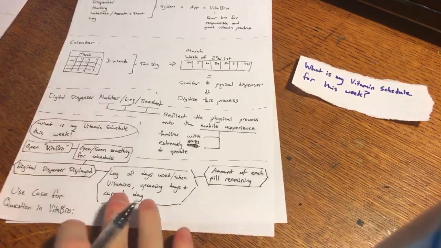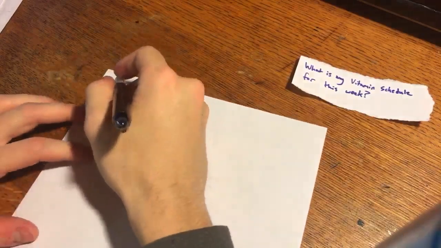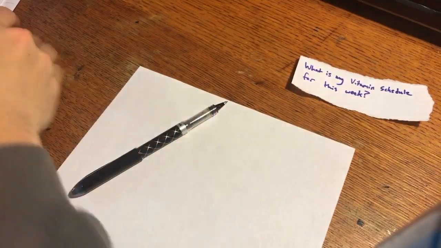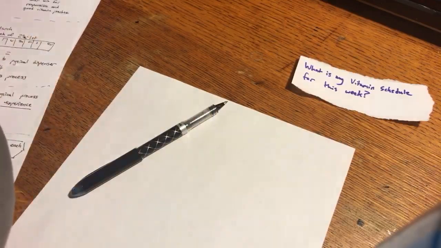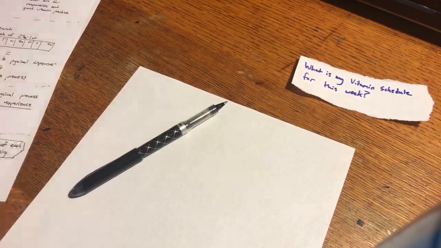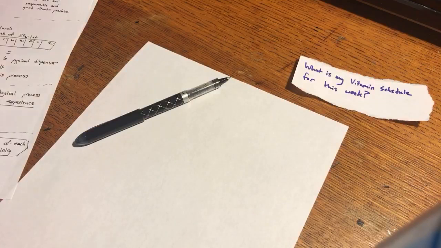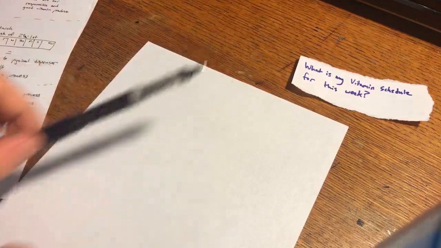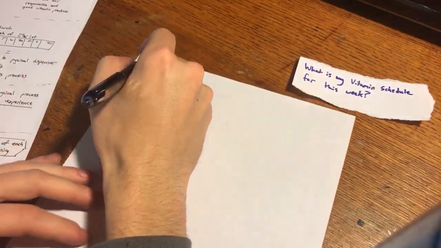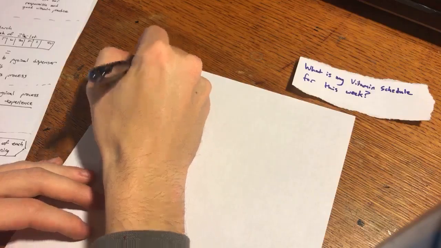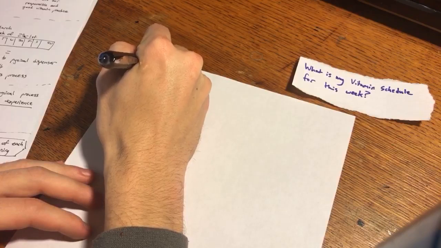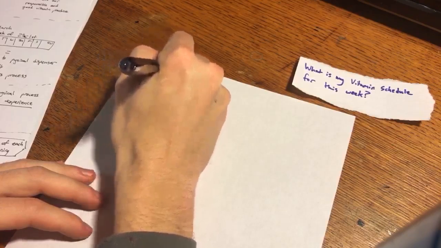Okay, so let's create for our drawing solution the digital dispenser.